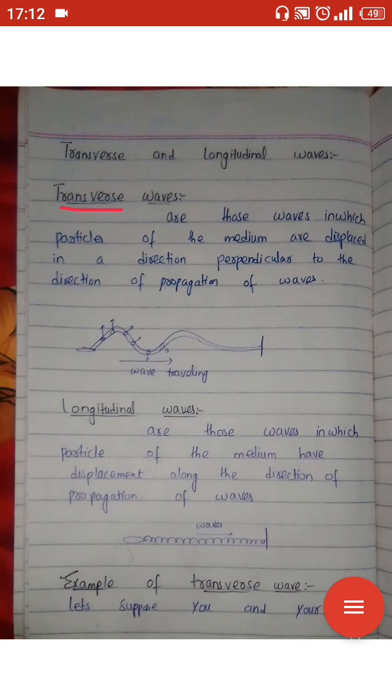A transverse wave is a wave in which particles of the medium are displaced in a direction perpendicular to the direction of propagation of the wave. So, what is the meaning of that definition? Here you can see that particles of the medium are displaced in a direction perpendicular to the direction of propagation of the wave.